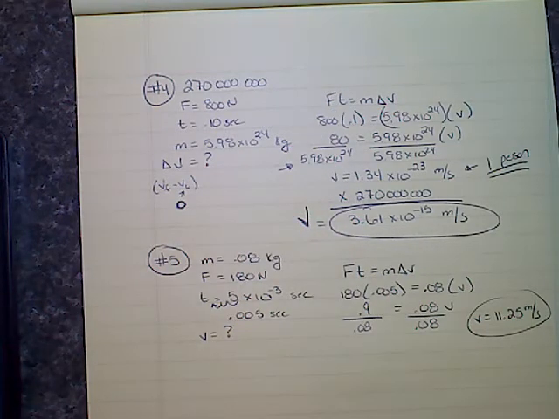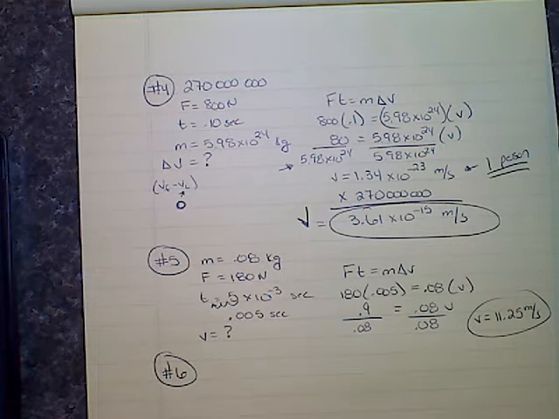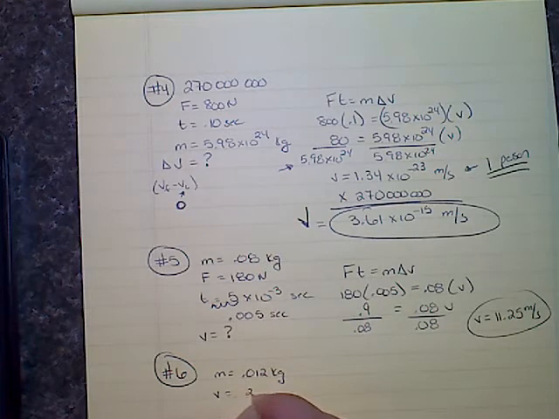Alright, and our last one, number 6, our last one for the day. During an autumn storm, a 0.012 kilogram hailstone, so we have a mass of 0.012 kilograms, traveling at 20 meters per second, so we have a velocity of 20 meters per second, made a 0.2 centimeter deep dent.